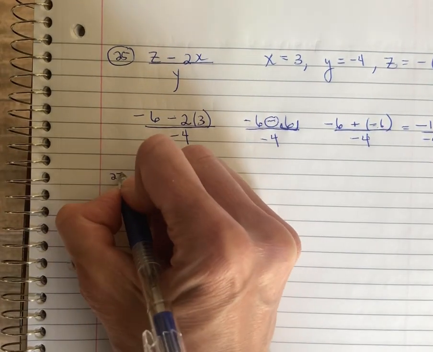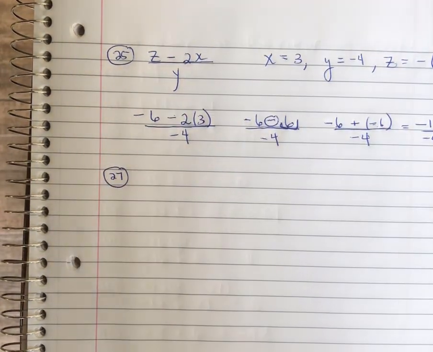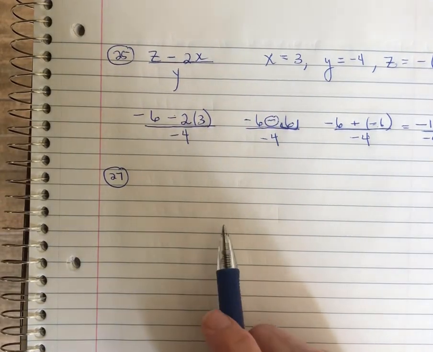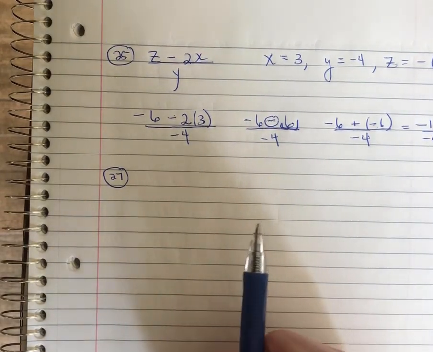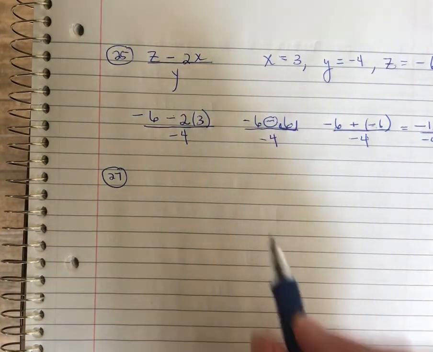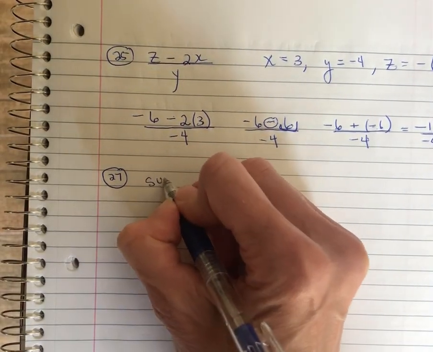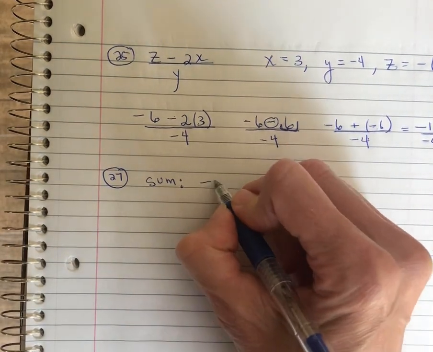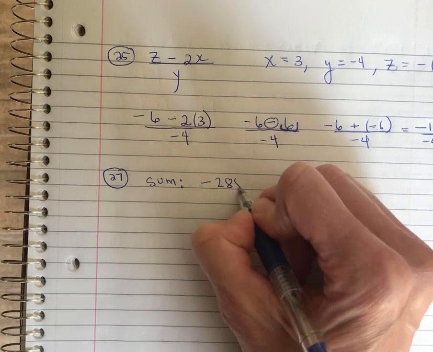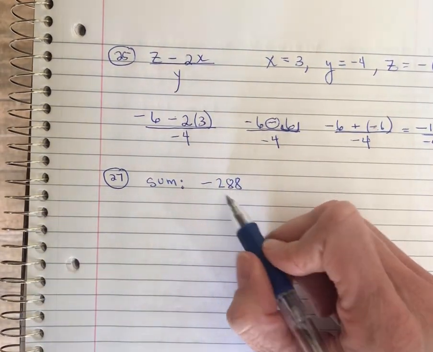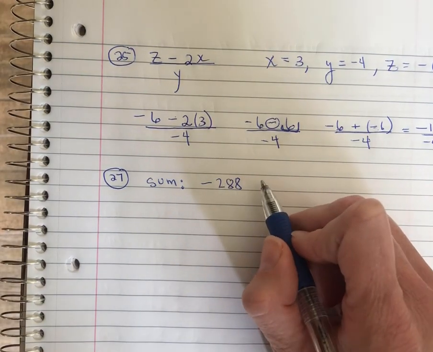Number 27 is calculating the mean, and it gives us this whole big string of integers. The good news is they're all negative. So if you add all of those numbers together, the sum of those integers is -288. So if you missed it, go back to your work and check to see if you got the right sum.